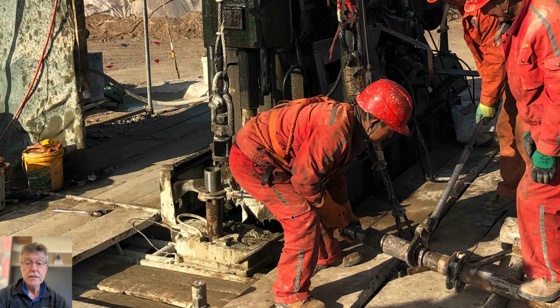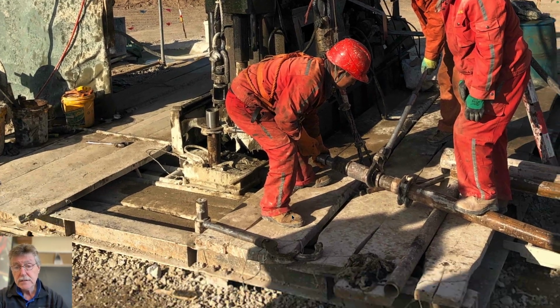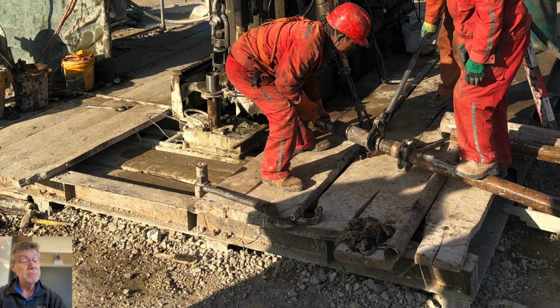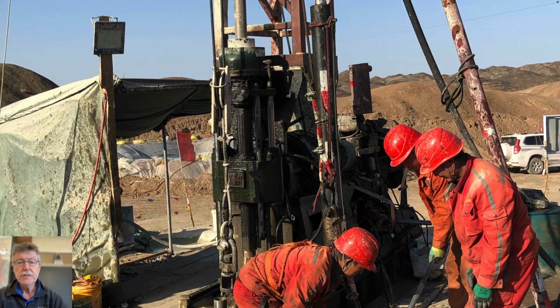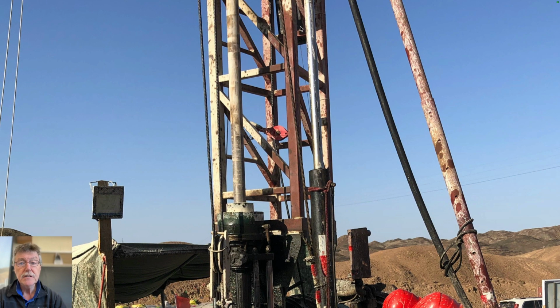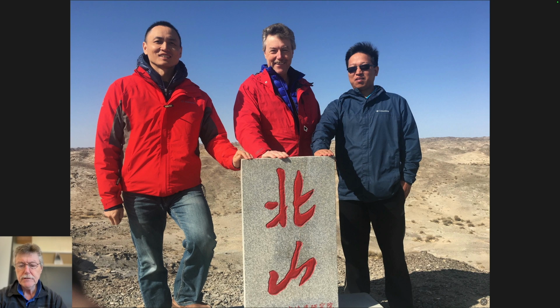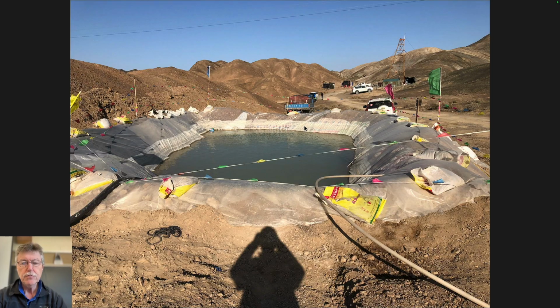Can't see it so well here. It's in China. It's in the Gobi Desert, actually. It's the site of the Chinese experimental radioactive waste repository. The drill steel gets lifted up into the mast and gets turned as it gets pushed into the ground. A place called Beishan. Bei, I think, means Beijing is north capital, so Bei is north, and Shan is mountain, so North Mountain.